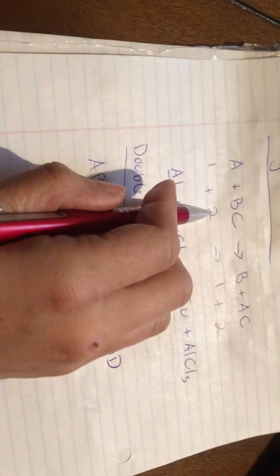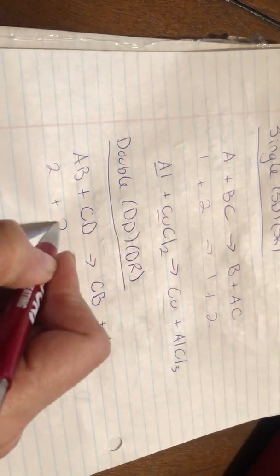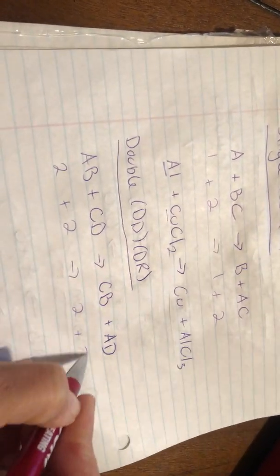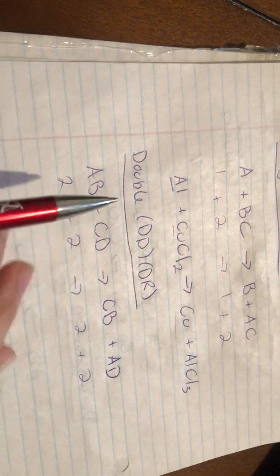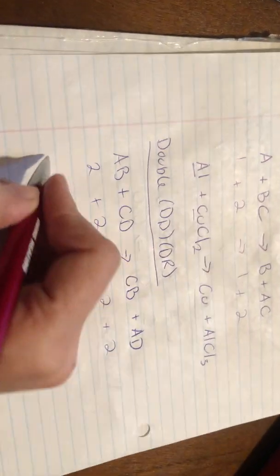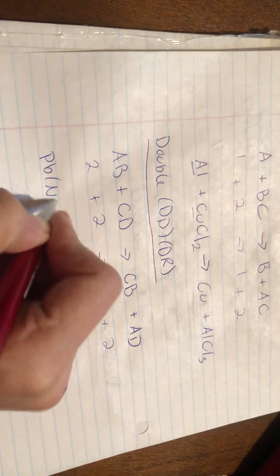An example of this, and again, like the 1 plus 2 here, I call it a 2 plus a 2. That's going to make a 2 plus a 2. The 2's just means that there's a compound here. It's not one single element, where the 1 up here just meant there was one single element. So single versus double.